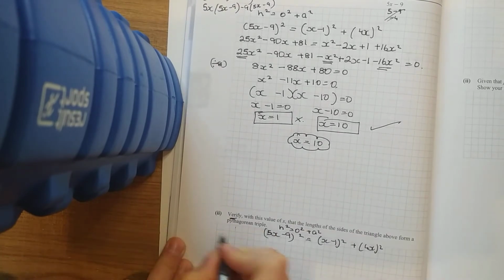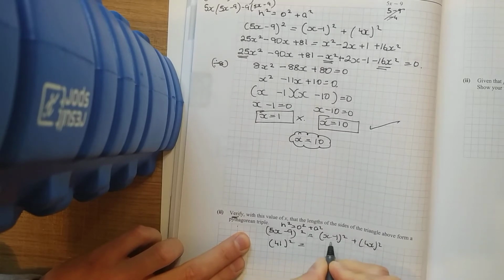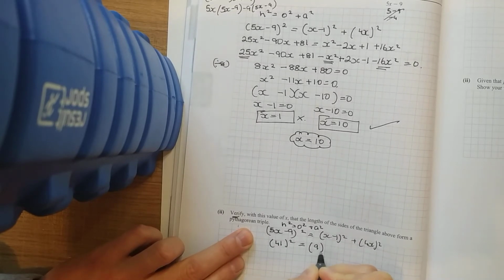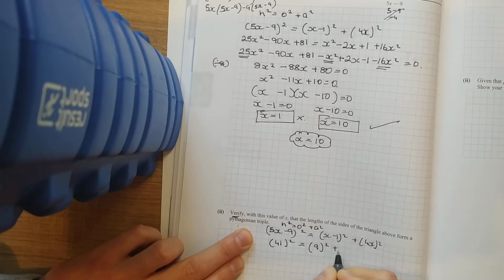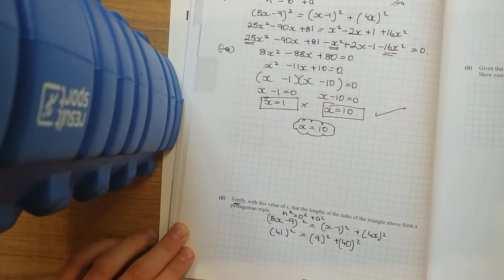Now fill in x equal to 10. So 5 times 10 is 50, minus 9 is 41 squared is equal to 10 minus 1 squared, 9 squared plus 4 tens, 40 squared. Now if this is right, both sides should be equal.